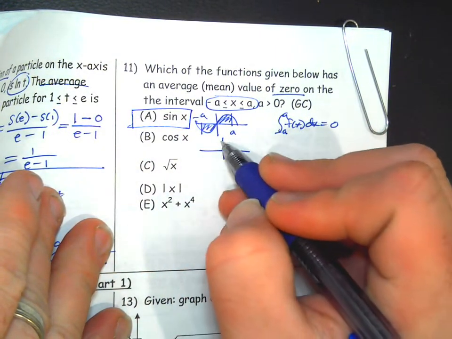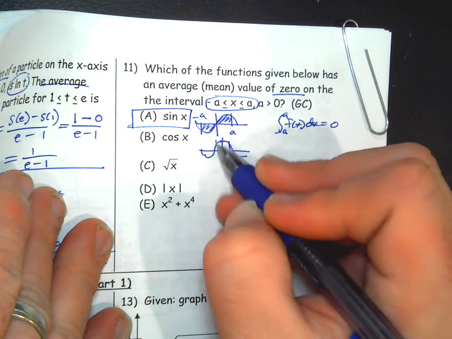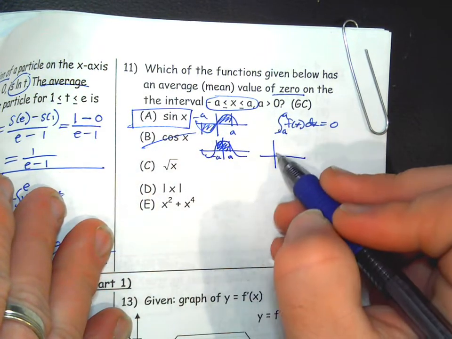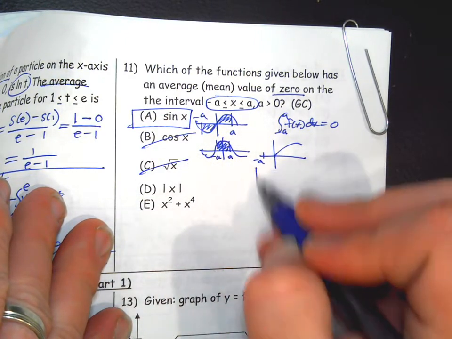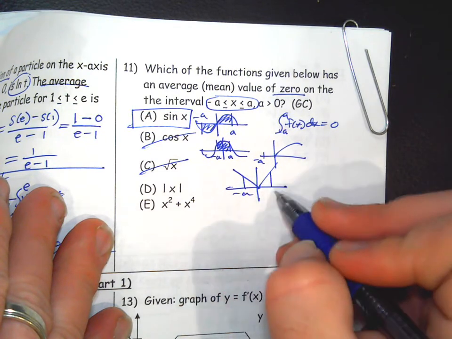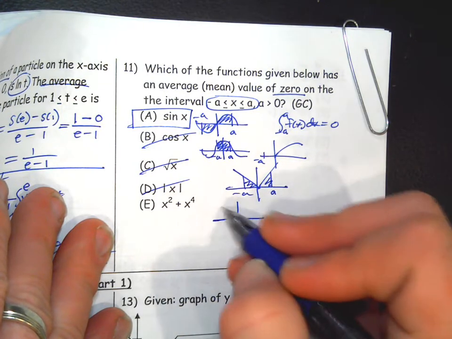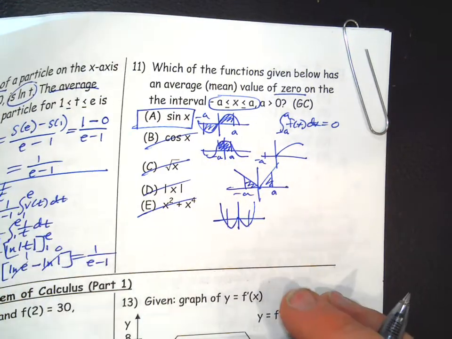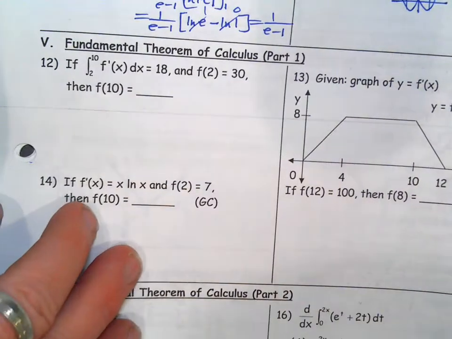Cosine, that's not going to happen every time. I mean, there might be one that it does, but usually it's not going to be 0. Square root of x, well, it doesn't even exist over here at negative a, so that just doesn't make sense. Absolute value would look like that. Go from negative a to a, that's not going to be 0. X, this one's just some kind of like quartic, it's not going to do it. So, anyways, you could check these all on a graphing calculator, I guess. Just plug some different values in.